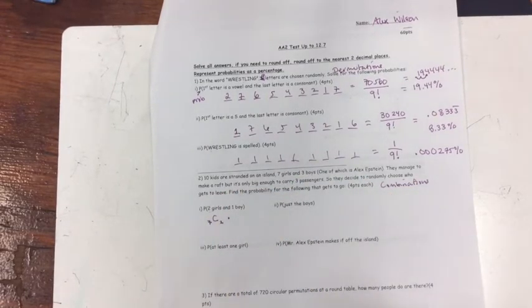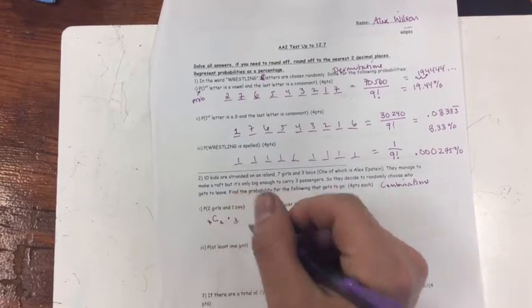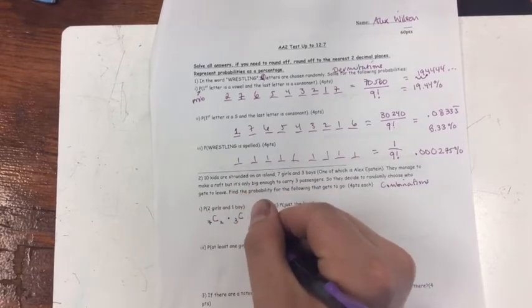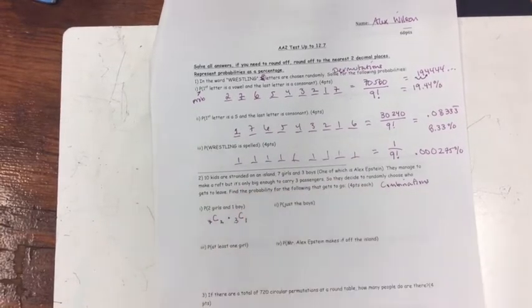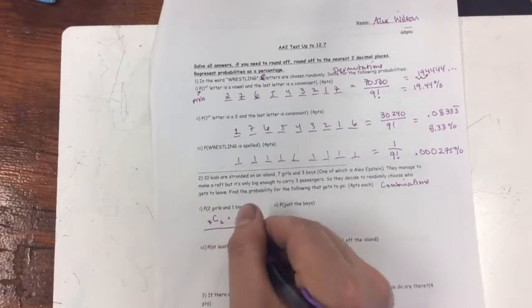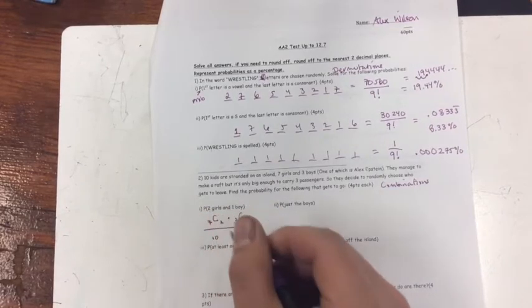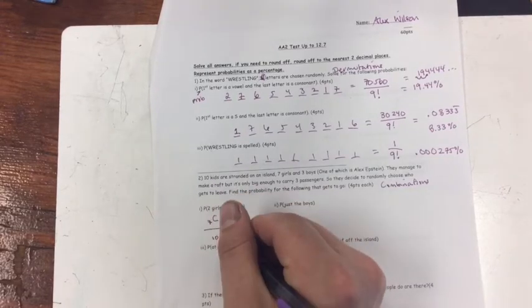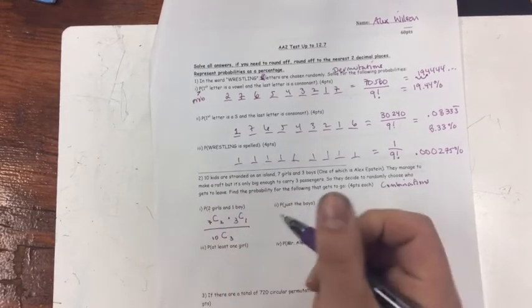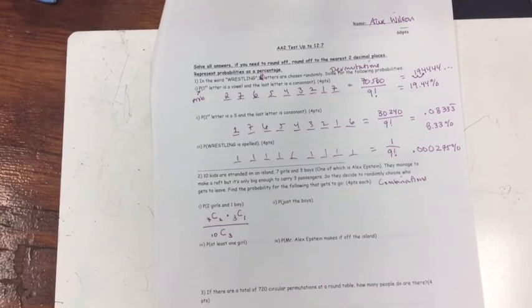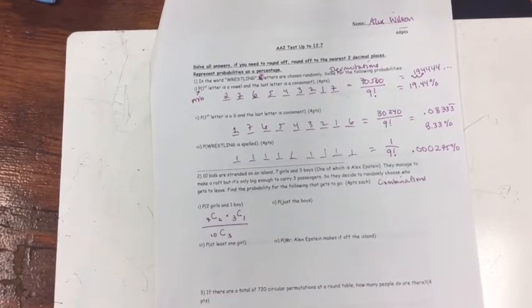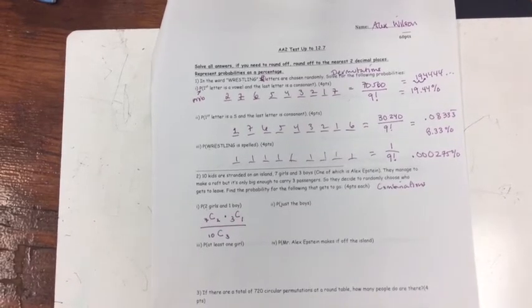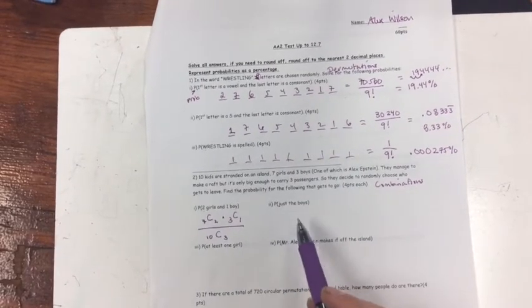I'm going to multiply this by how many boys are there? There are 3 boys, and how many am I going to choose? I'm going to choose 1. I'm going to divide by my entire sample space. How many kids are there? 10. And how many am I choosing for the raft? Choose 3. I'm going to set these all up first and then go back and do all the calculator stuff and give you guys answers, okay?